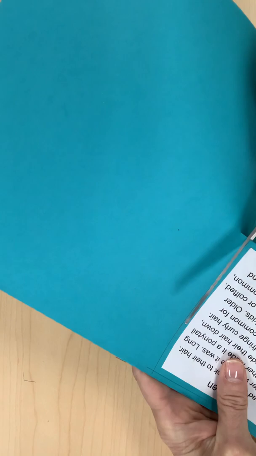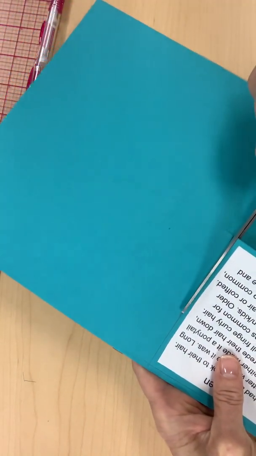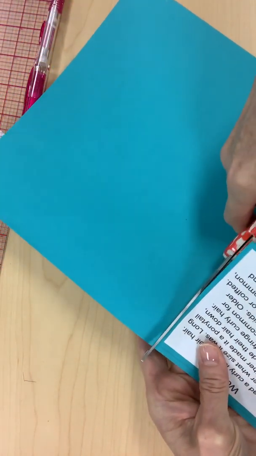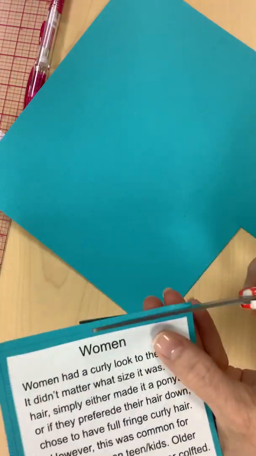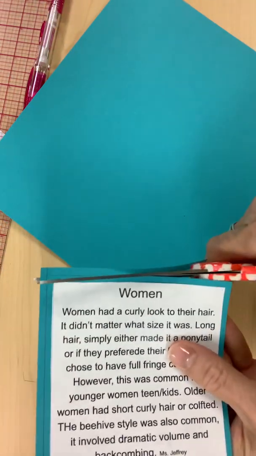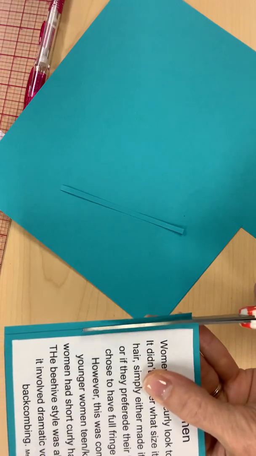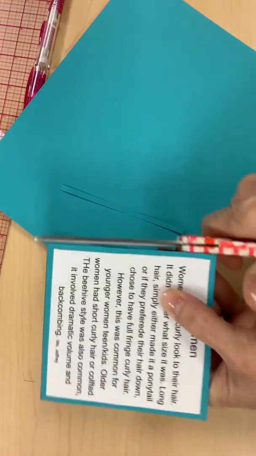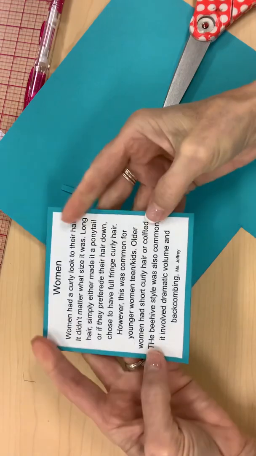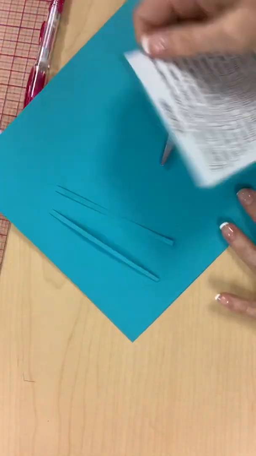And you'll do the same thing for all the other pieces. And then you have your documentation mounted.